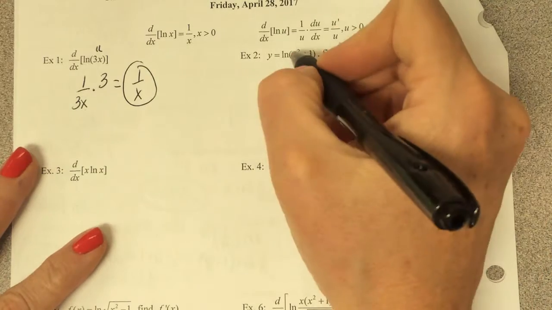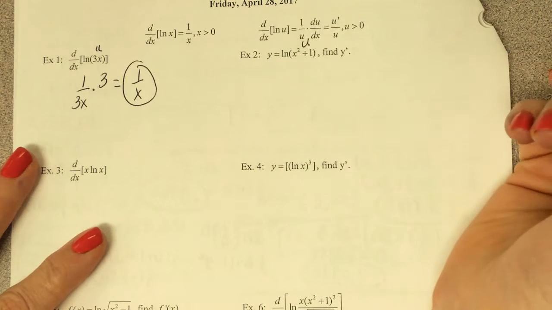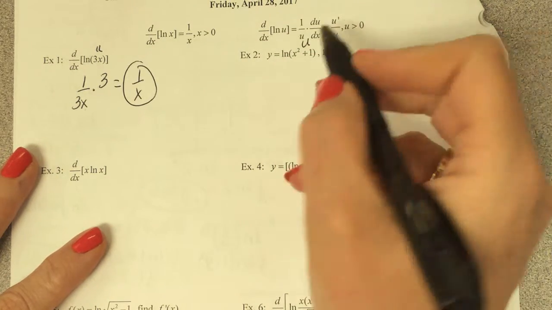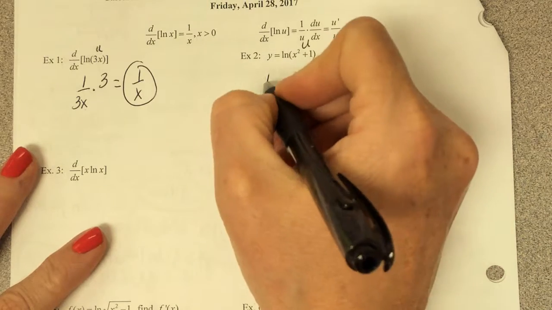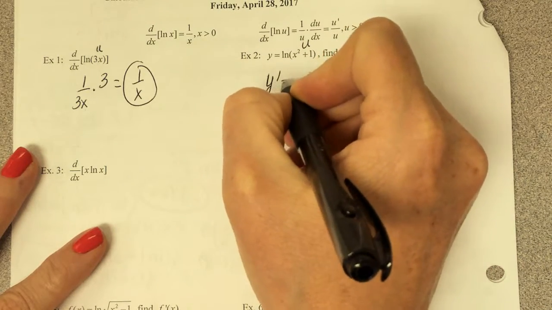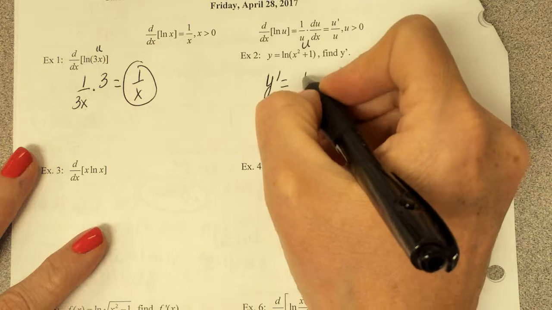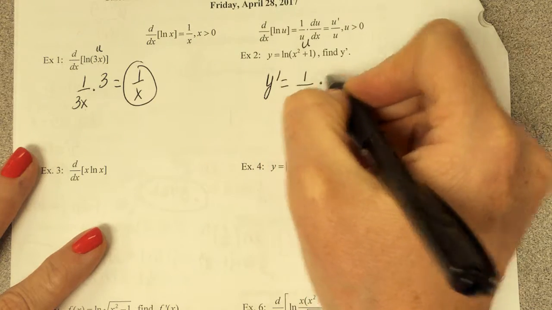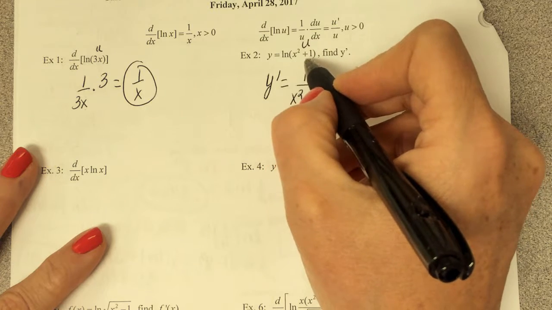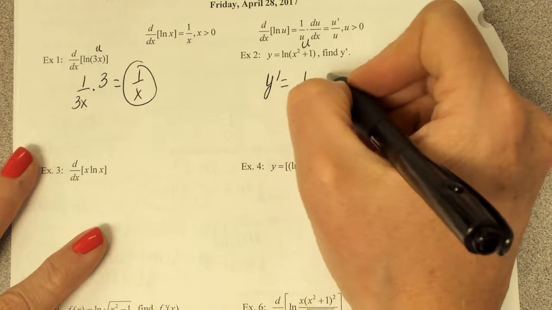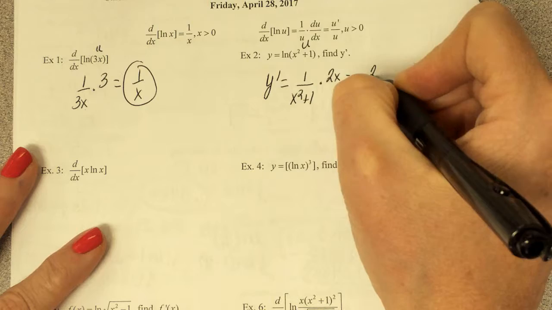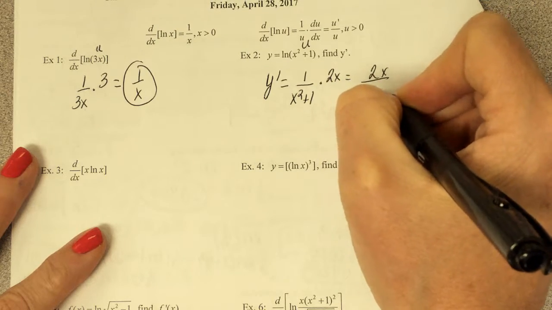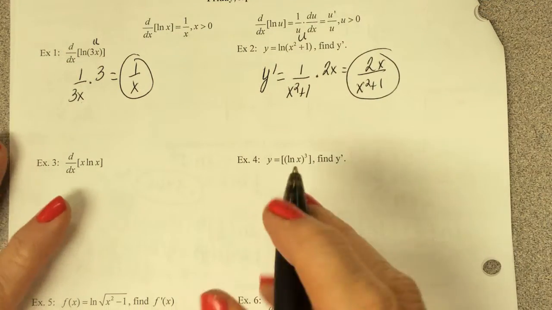For example 2, here's our u. So to find that derivative, the first thing I have to do is it's going to be 1. Let's put y prime equals. So y prime equals 1 over this u, and then times, and what's the derivative of the u? 2x, so times 2x. So we're just going to have 2x over x squared plus 1. Nothing else that we can do with that.